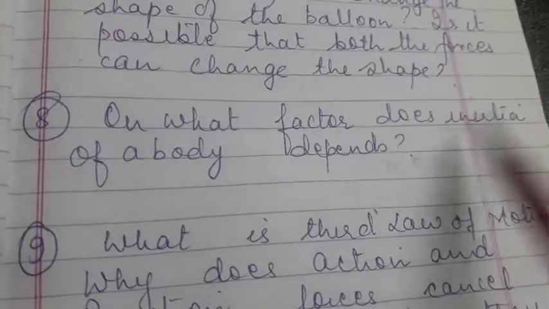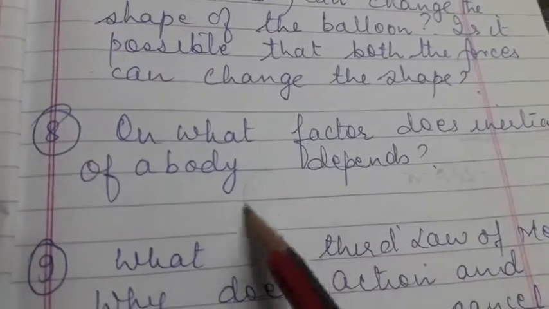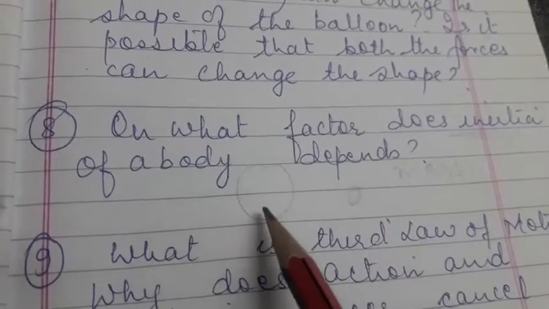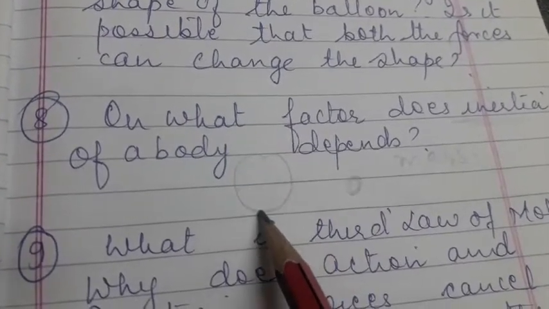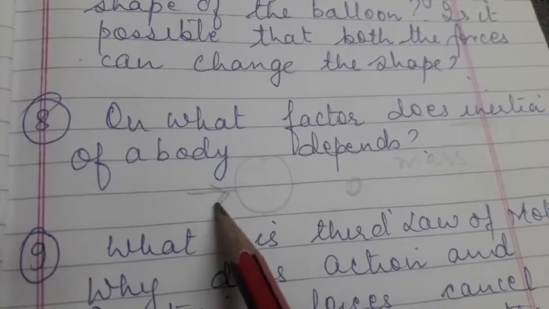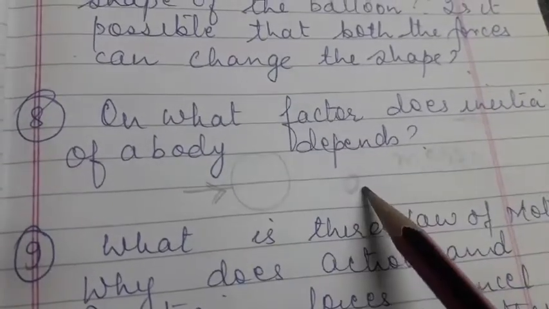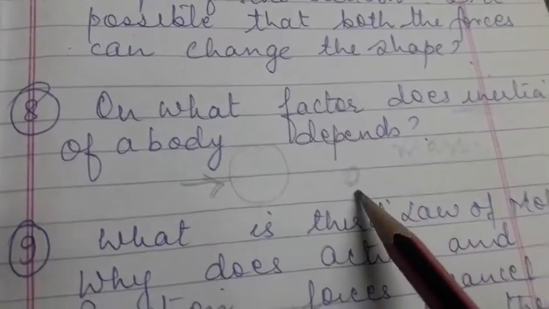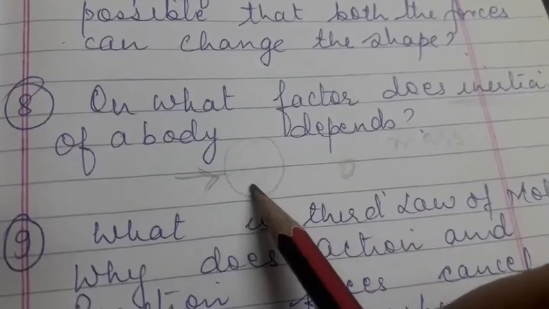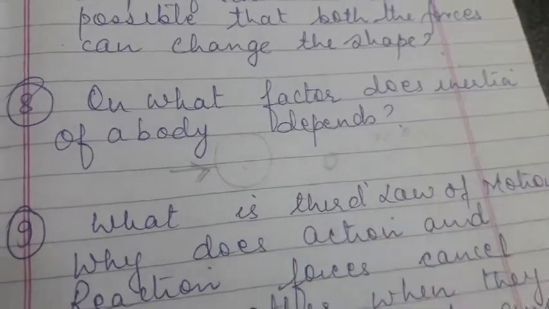I can explain this by supposing there is a big rock and a small pebble. A pebble is a small stone. Because the rock has more mass, it is heavy. So if you try to apply force on it, you have to apply a greater force to move it. As compared to this, you have to apply very less force on the pebble. So we can say that the heavy object has more mass, so it has more inertia as compared to the lighter object.